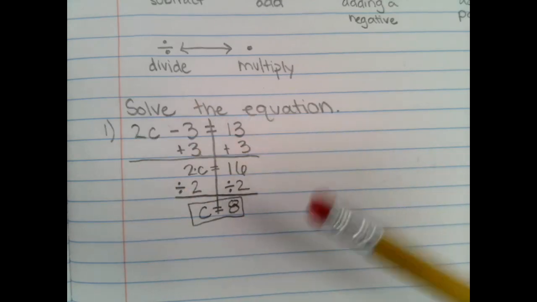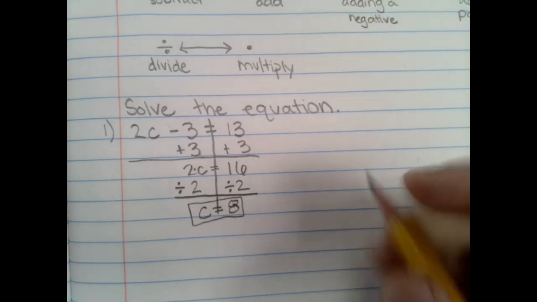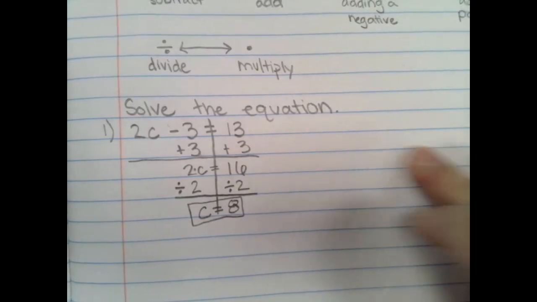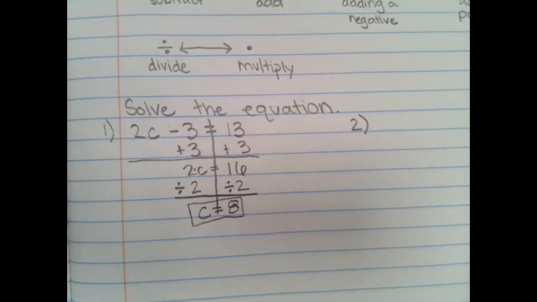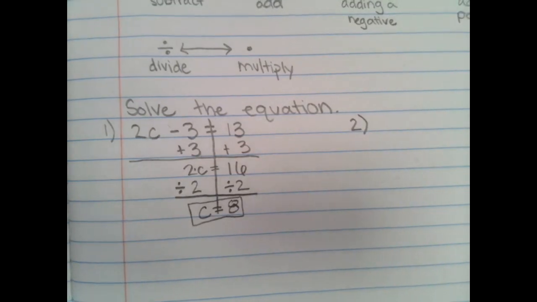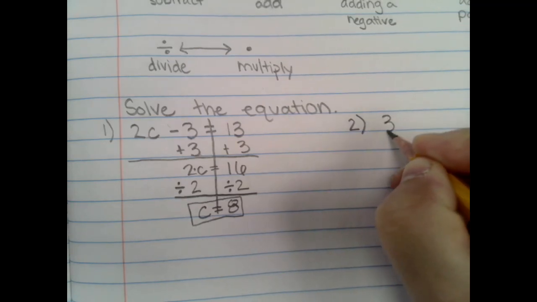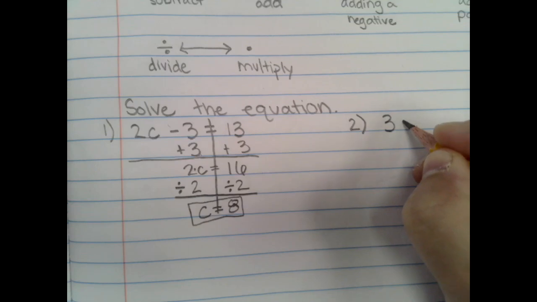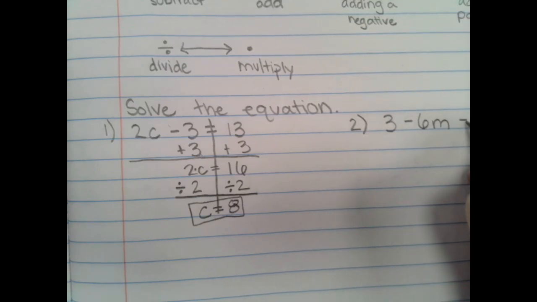All right, we have 2 more examples depending on your room. If you wrote big, you might want to write question number 2 next to it. That's where I'm going to put number 2, just to make sure I have space for all my work on one page. If you're feeling like you want to work ahead on these, that's okay. I'm going to do 3 minus 6m equals 57.